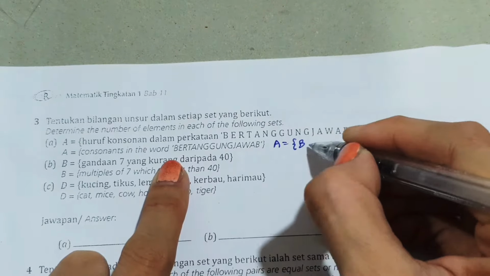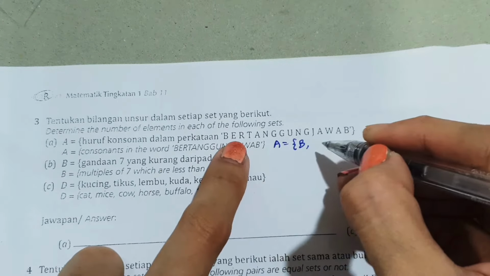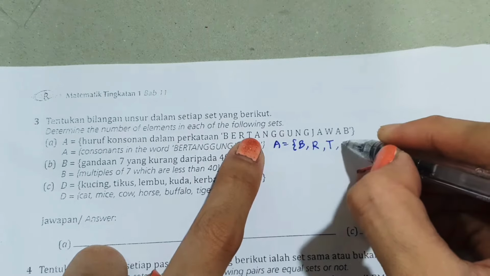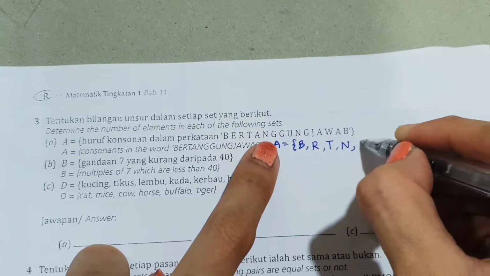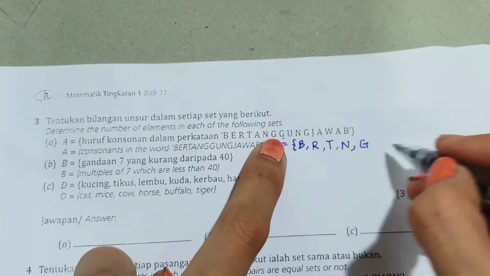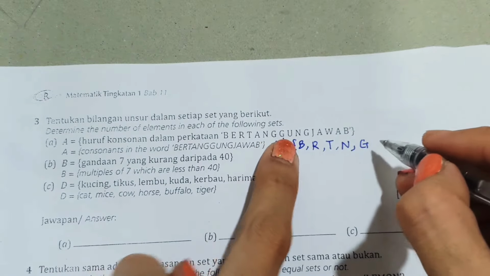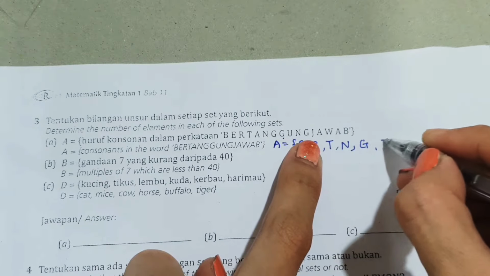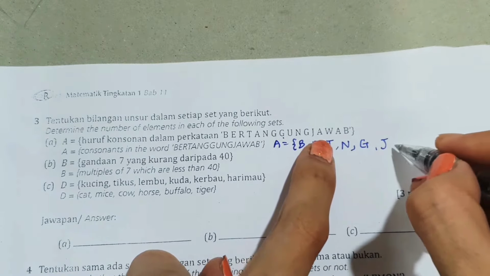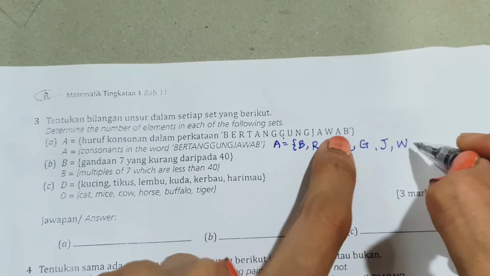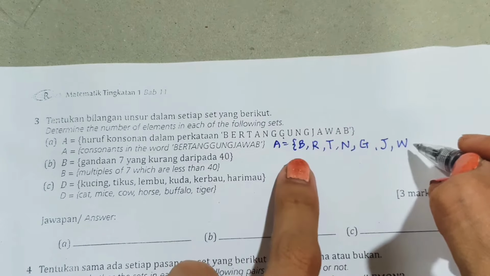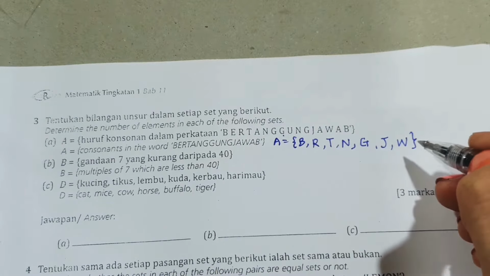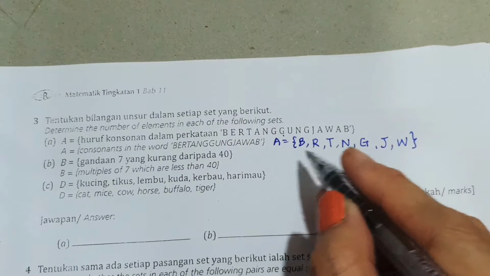So write the B. E is not in. R. T. A is not in. N. G. G is repeated, no need to write. U not in. N is written. G has been written. Next is J. A no need. Followed by W. A no need. B is already written there. So that's it. We got all the elements of A.